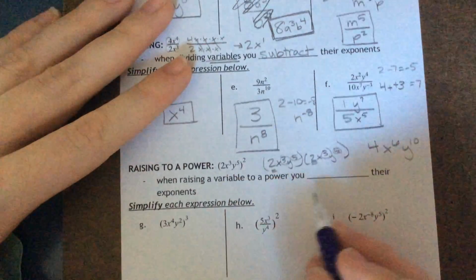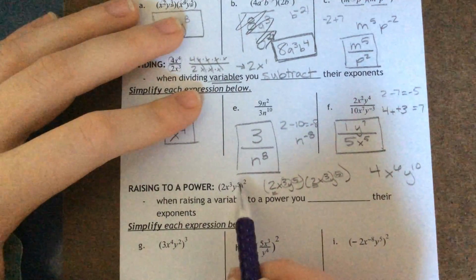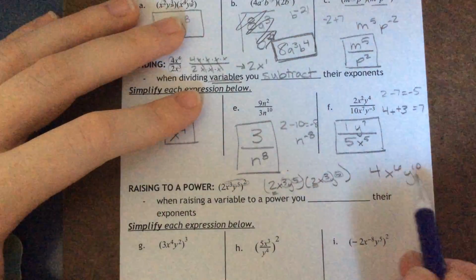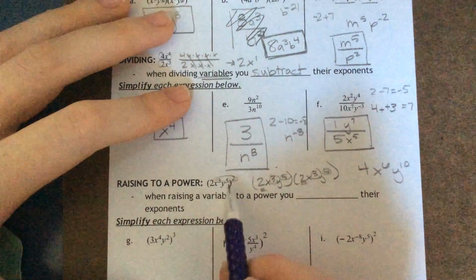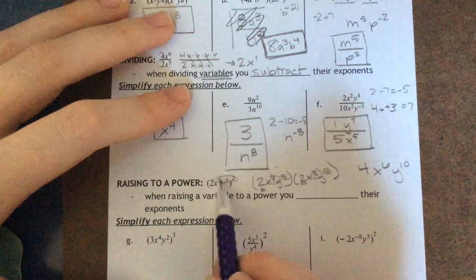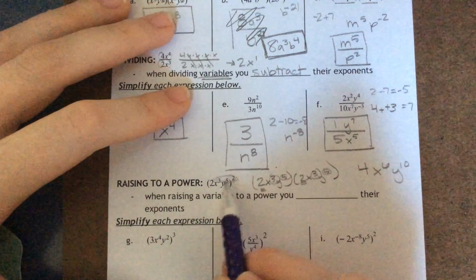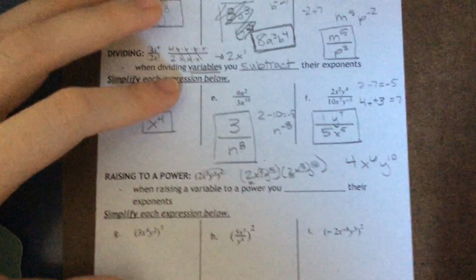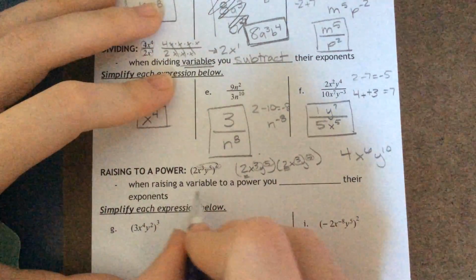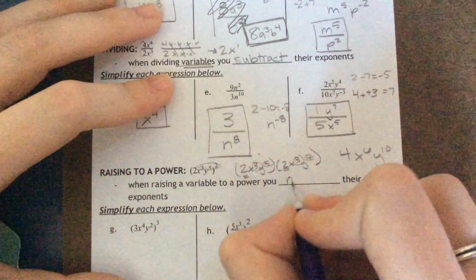When raising a variable to a power, you see a pattern between these exponents and what my answer was. You could multiply the exponents. 2 times 3 is 6, and 2 times 5 is 10. And that's the pattern with the variable. So when raising a variable to a power, you can multiply their exponents.